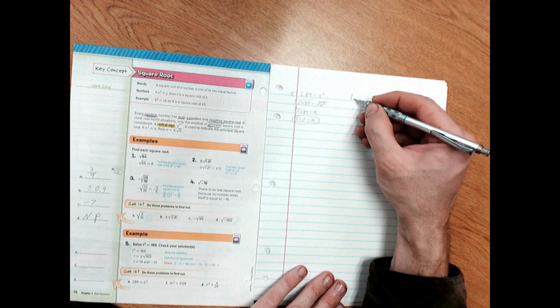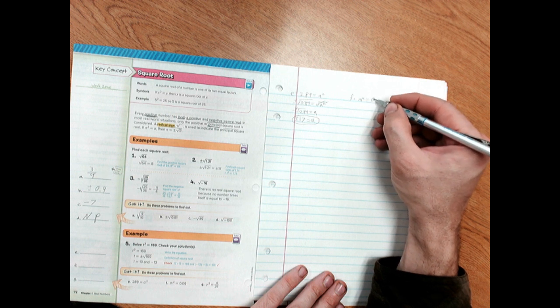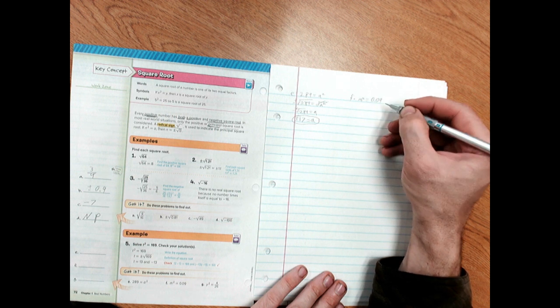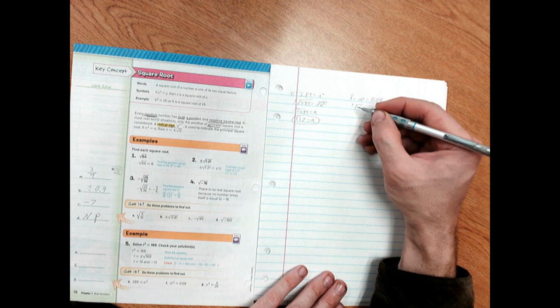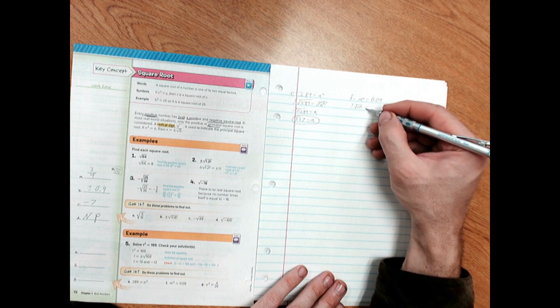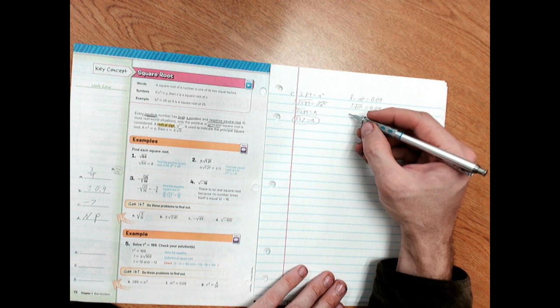F. m squared equals 0.09. Now we take the square root, positive or negative, of m squared equals 0.09.